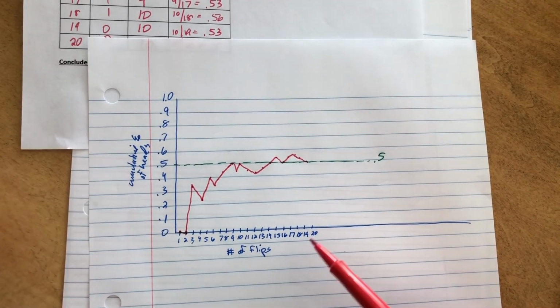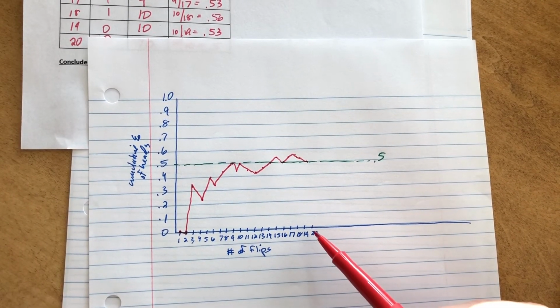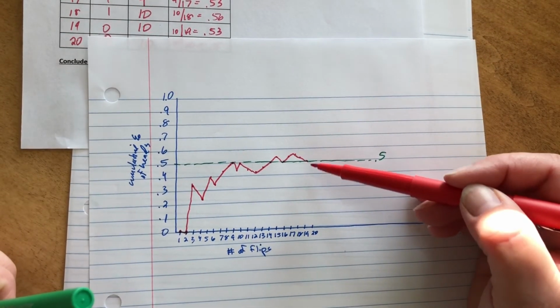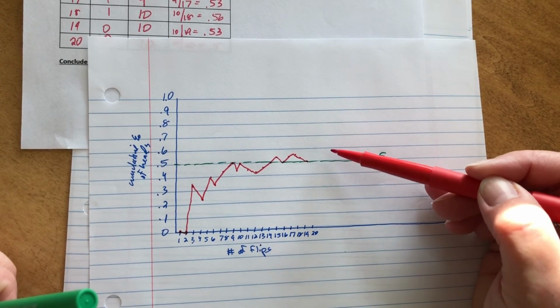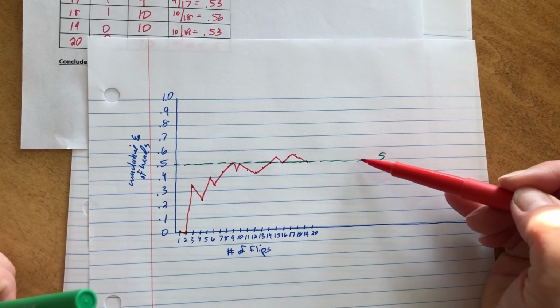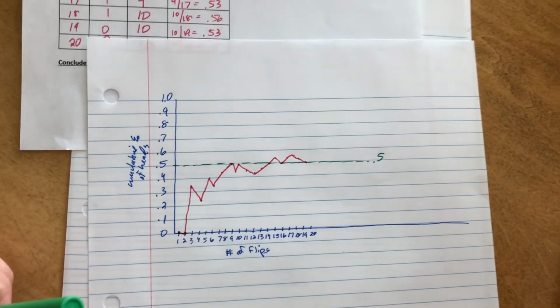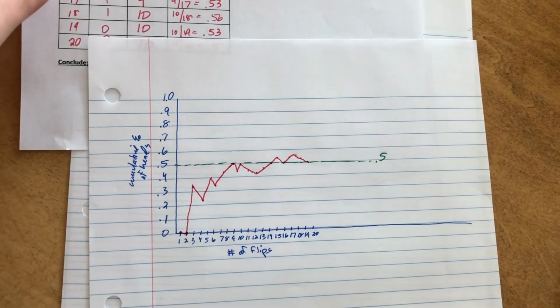So if I continued past 20, because 20 is many trials, but it's not many, many, many trials. I should really do like 200, okay? What will happen is this probability will just start bouncing above and below 0.5, and it'll get to the point where it'll just end up being 0.5, okay, after many, many trials. So that's how a simulation works, okay?